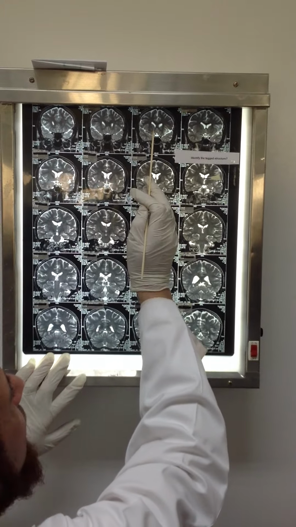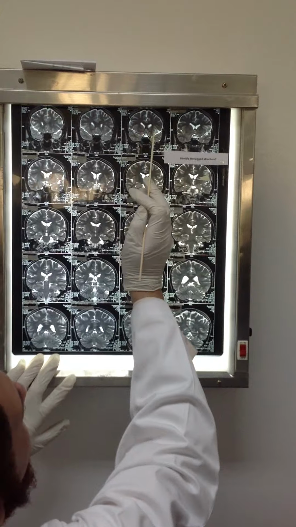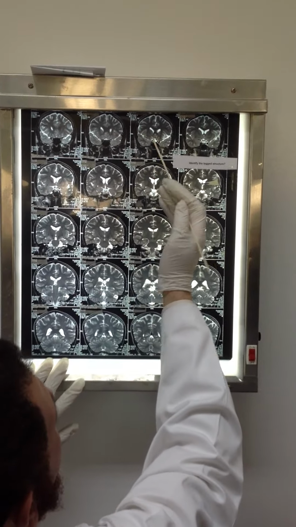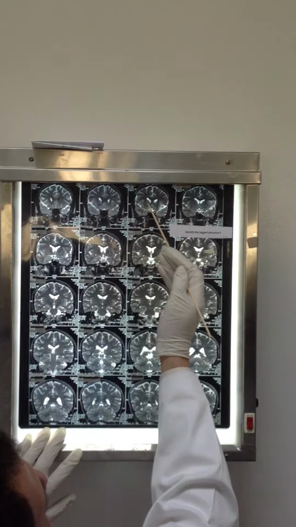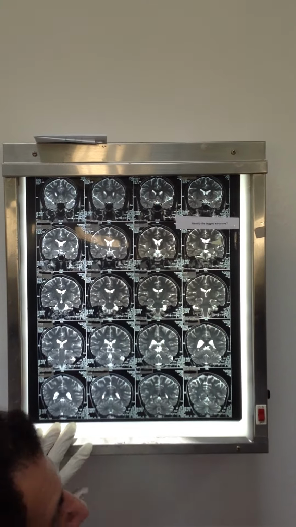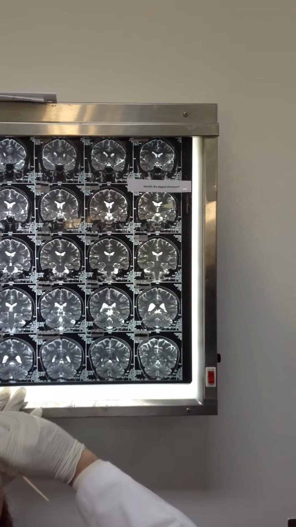Nucleus accumbens joins the head of caudate with the putamen. Again, here is the nucleus accumbens. Between the head of caudate and putamen, the black color is the white matter of anterior limb of internal capsule. So this is the anterior limb of the internal capsule.